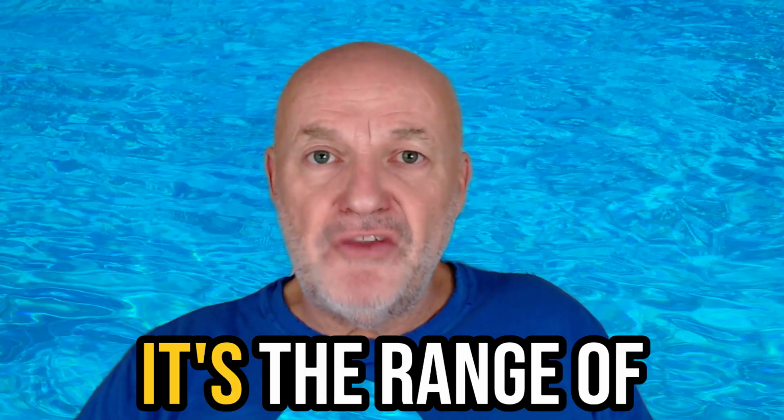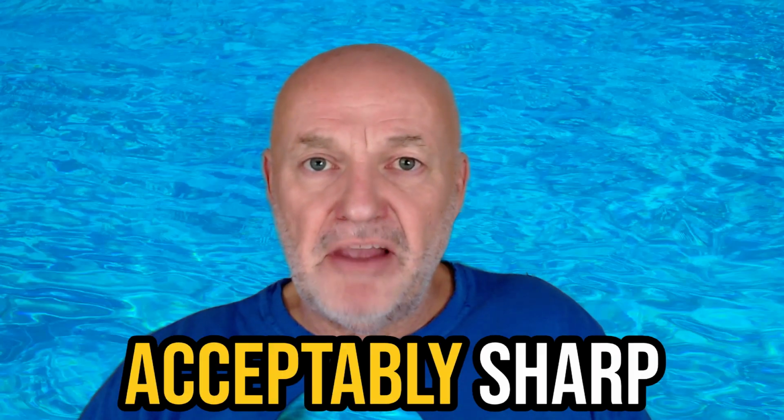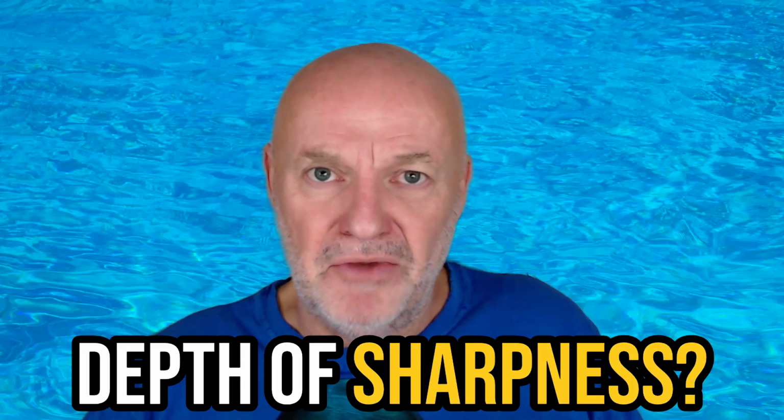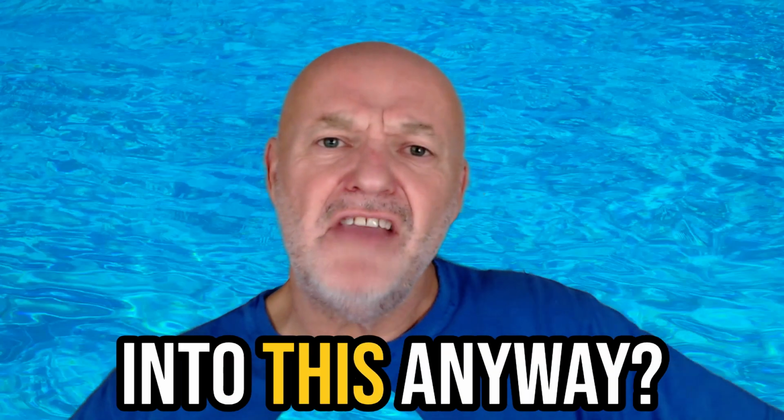So depth of field is the range of distances appearing acceptably sharp within a composition, or as I like to call it, depth of sharpness. I mean, where does the field come into this anyway?